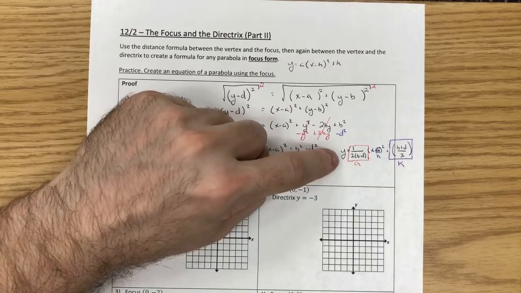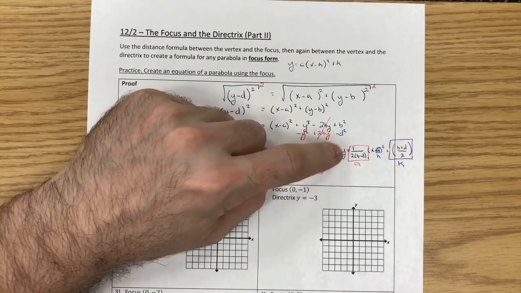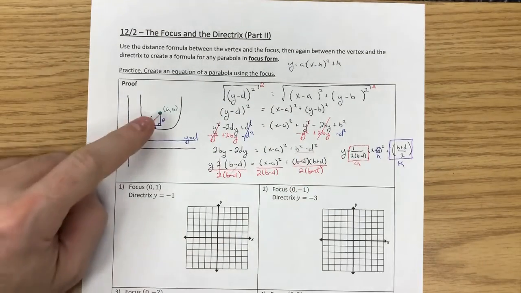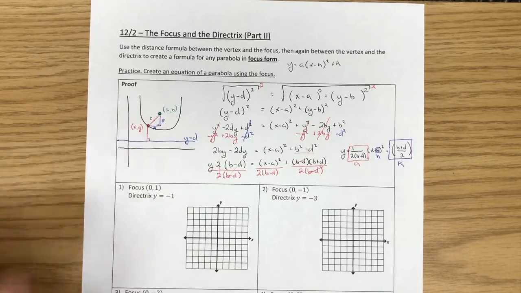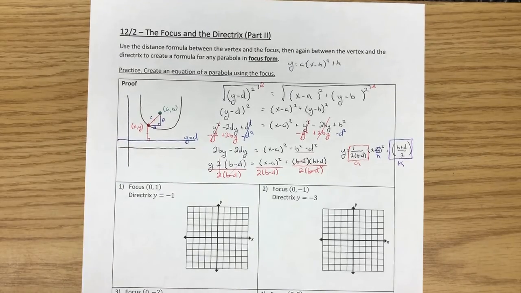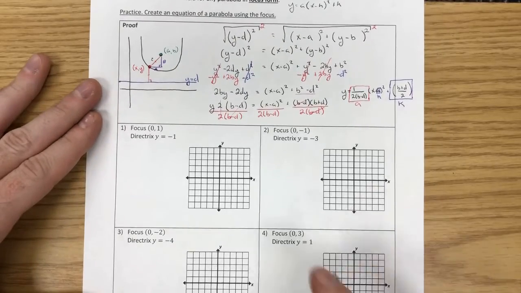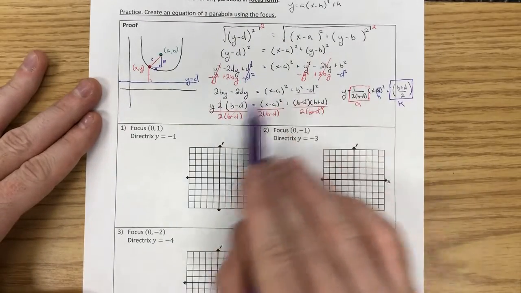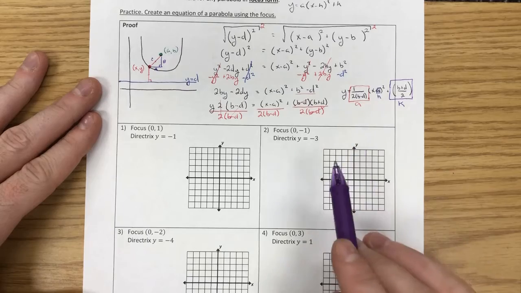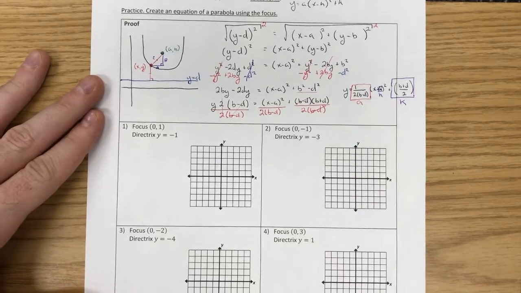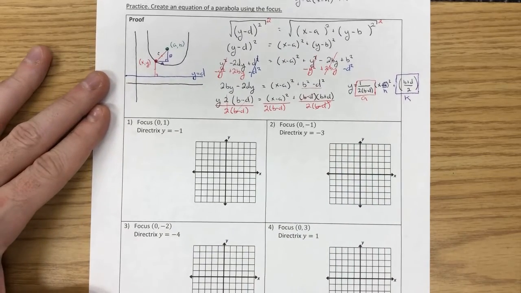And so I have a formula of a quadratic in vertex form using only the focus and the directrix. So let's go ahead and see how quickly this will work. As opposed to having to do this process every single time, we've created ourselves a little cheat sheet on how we can just knock this thing out. So let's take a look.